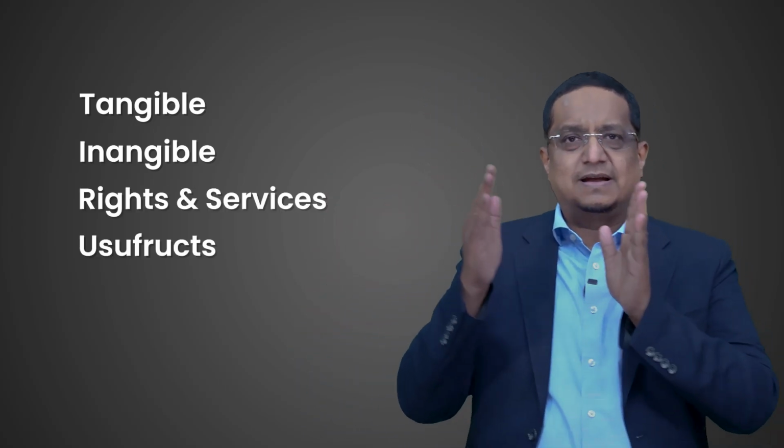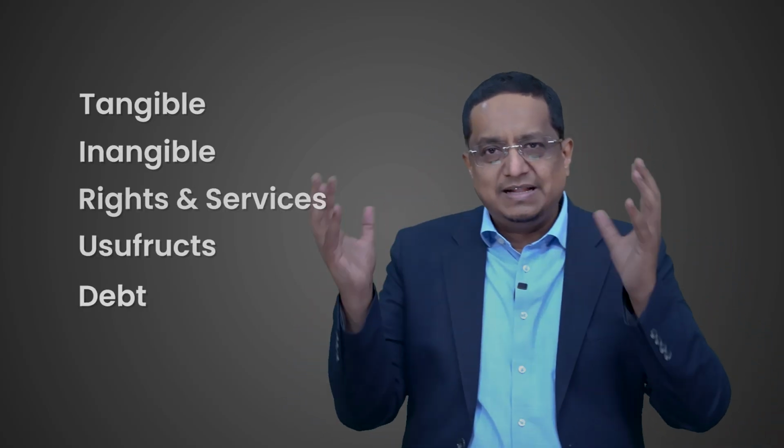So these are different types of assets. We have covered tangible, intangible, rights and services, usufruct, and debt. In a nutshell, these are different varieties of assets which have been used as assets in sukuks.